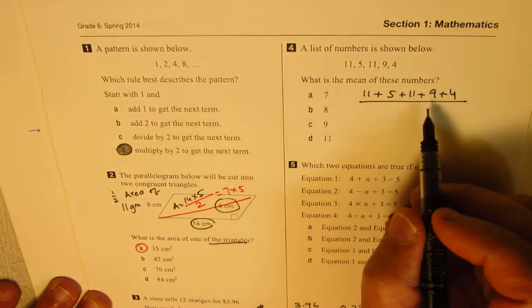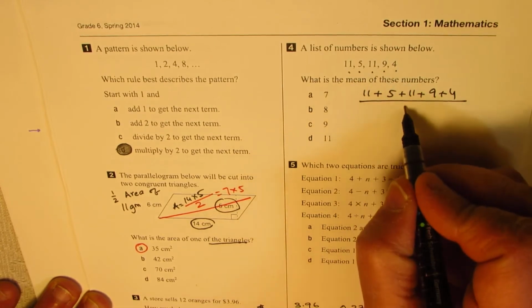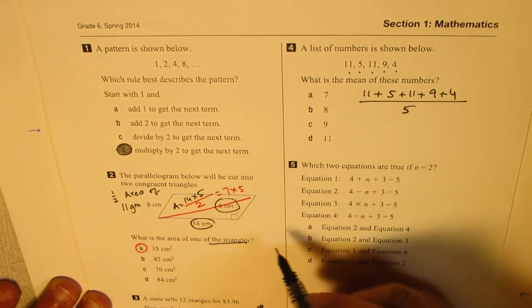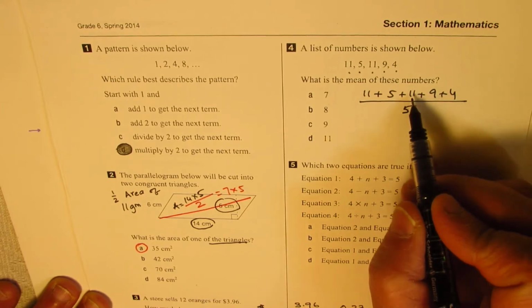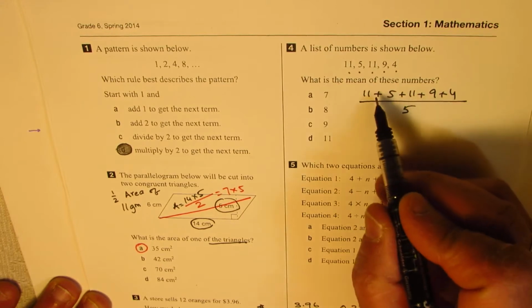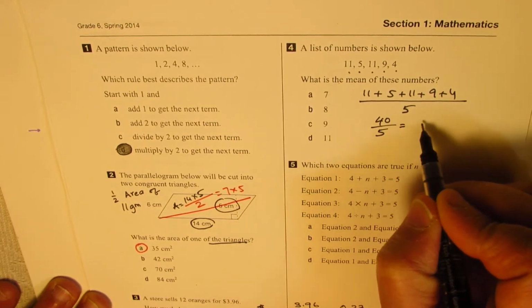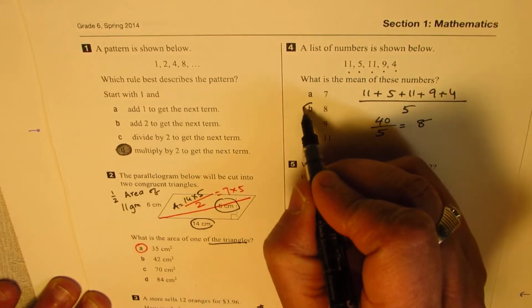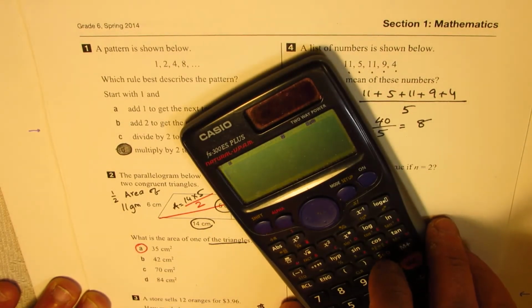And then you have to divide by the number of numbers. 1, 2, 3, 4, and 5 numbers are there. Correct? That is how you're going to do it. So let's add this up. 11 and 9 is 20. And then we have 29, 30, and 40. So it is 40 divided by 5, which gives us the number 8. So B is the right option. Correct? You can actually use the calculator for such a question.